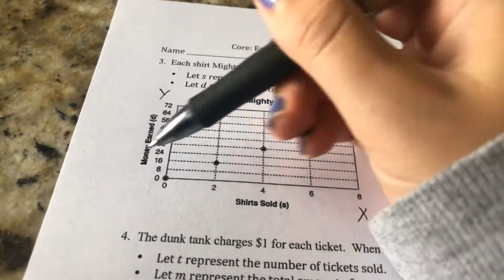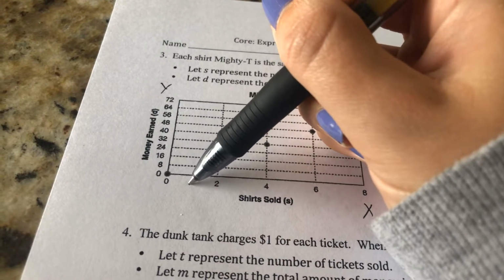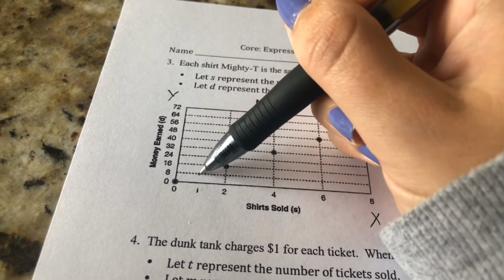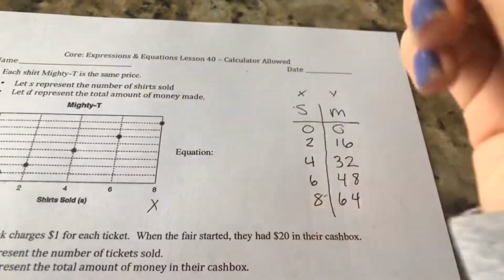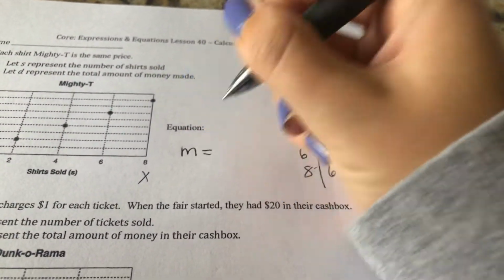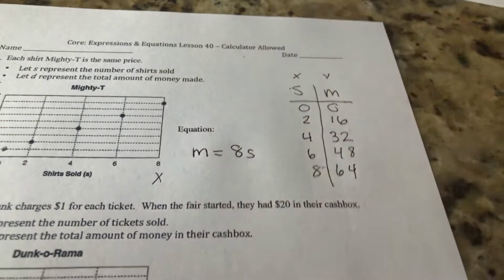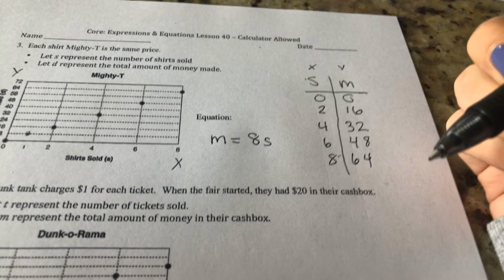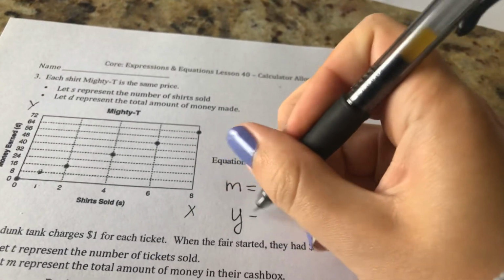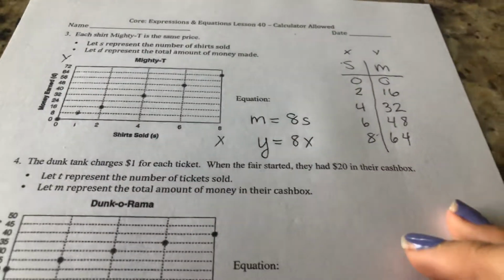And if we were to look at where 1 would be on the graph right here, and we went straight up, it would follow right in that line with the other dots. So our equation would be M equals 8 times S. So money equals $8 times the number of shirts, or Y equals 8X.